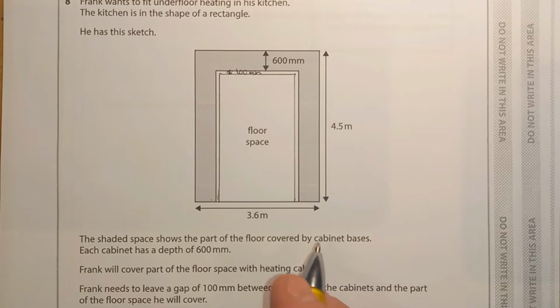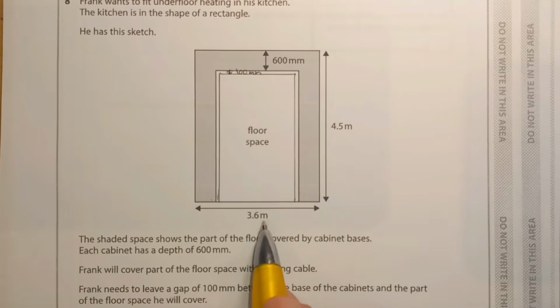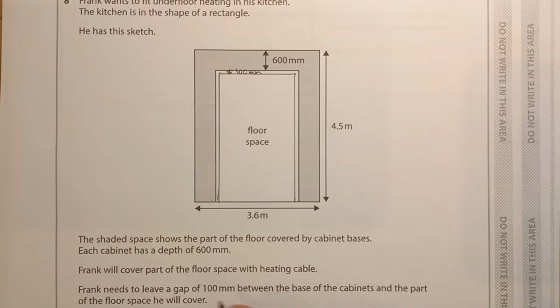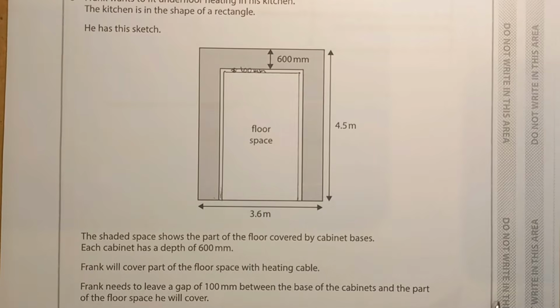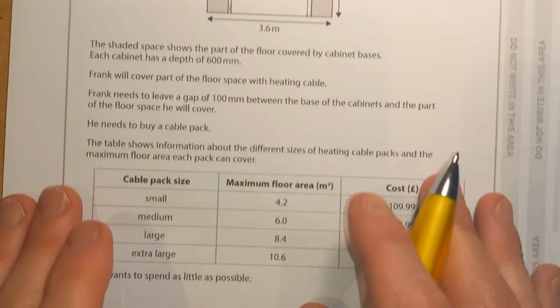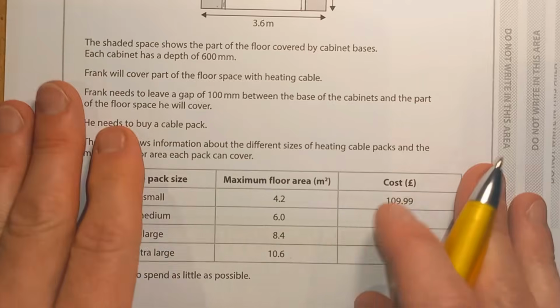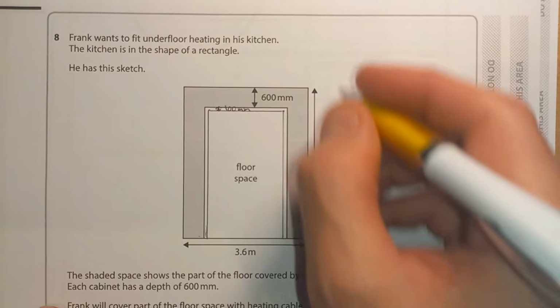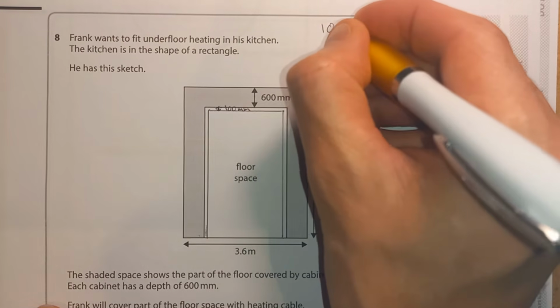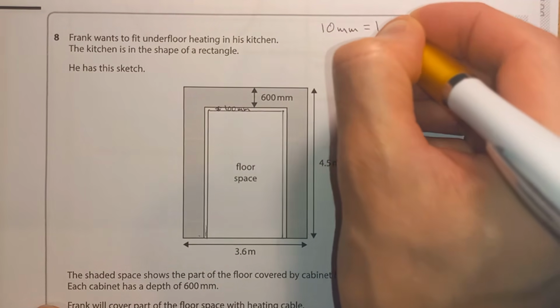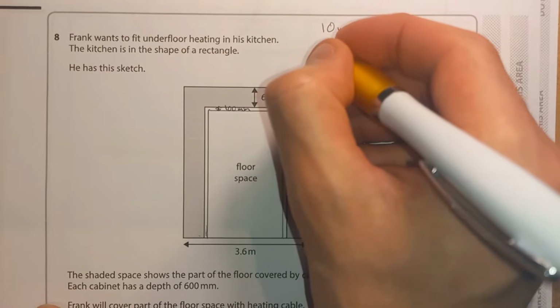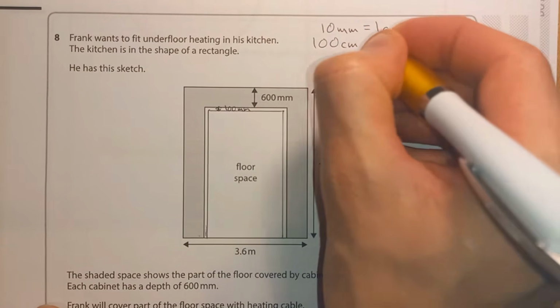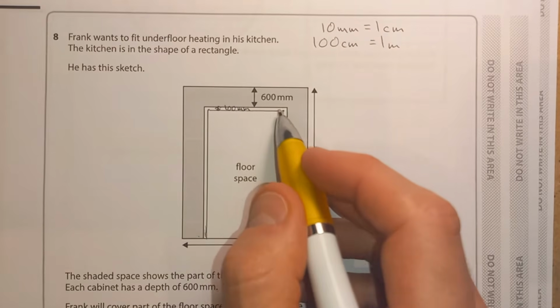Now we've got measurements here. Some of them are in meters, some are in millimeters. We want to even these all up. So, what should we do? Maybe try, the maximum floor area on here is in meters squared. So maybe if we try and convert our millimeters up into meters. Well, I know we've got 10 millimeters in 1 centimetre, and then we've got 100 centimetres in 1 metre.